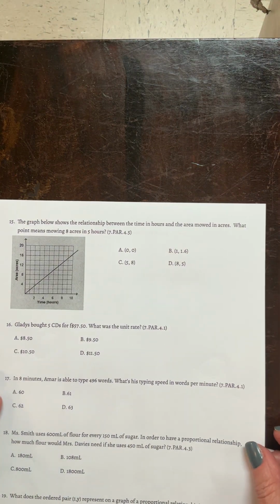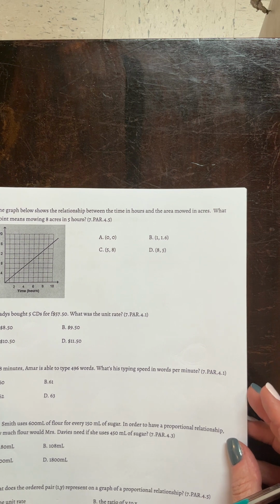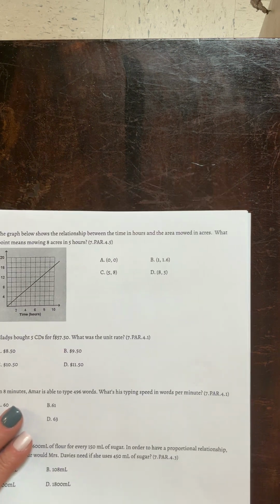The graph below shows the relationship between the time in hours and the area mowed in acres. What point means mowing 8 acres in 5 hours? Well, we got to write that as an X and a Y before we can come up with an ordered pair.